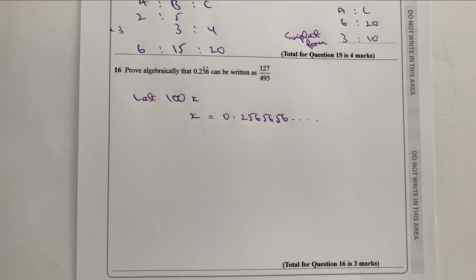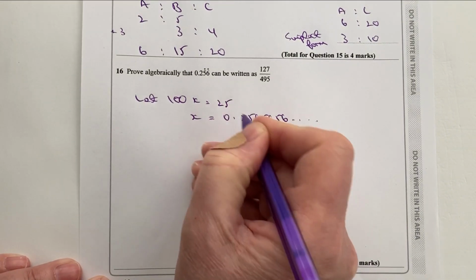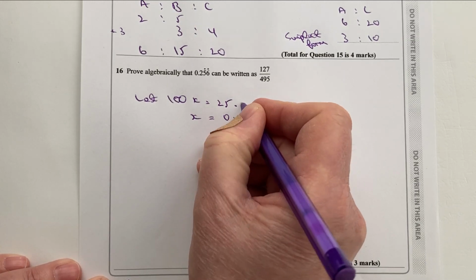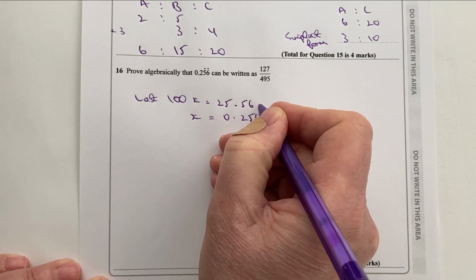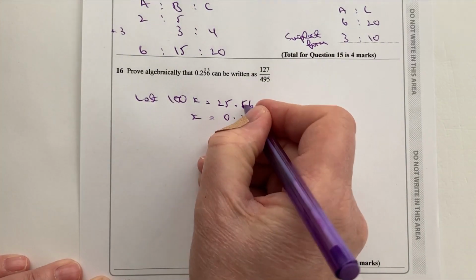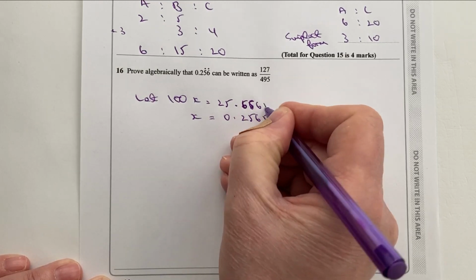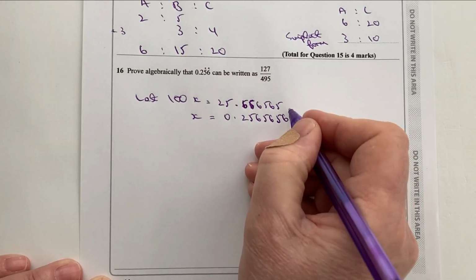Okay, so if I multiply x by 100, I'm going to move the decimal point 2 places, and I'm going to get 25.65656565 and so on and so on.